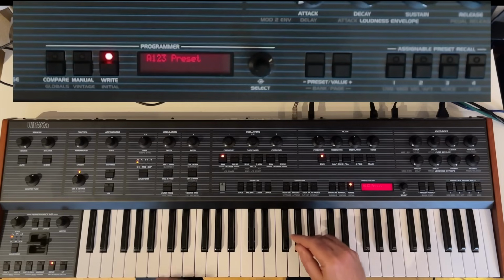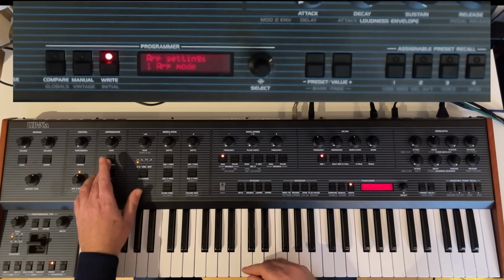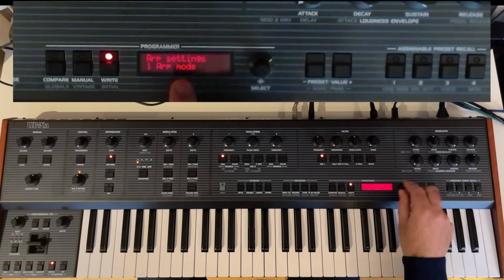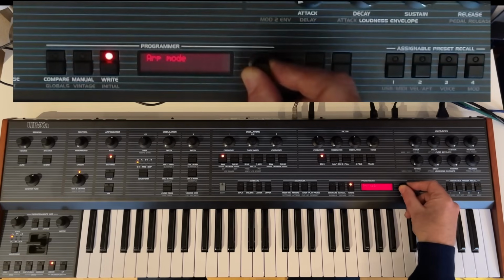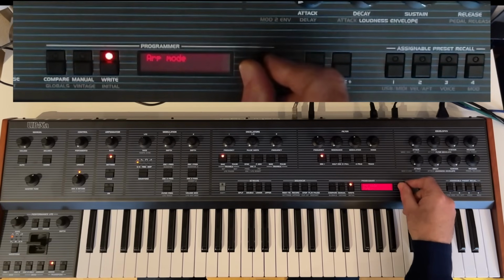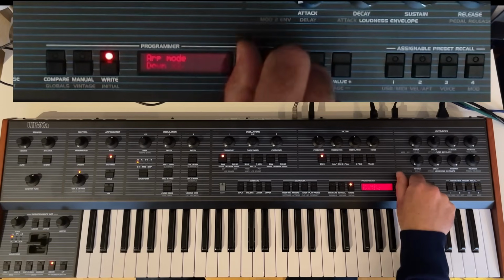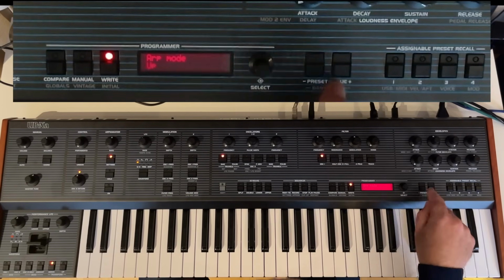So what's more? Yeah, we have an arpeggiator. I mean, you know how an arpeggiator works. It has many settings here. So there's an arpeggiator mode which you can set to up, down, random, exclusive, inclusive, order. So there are many modes to choose from. I won't show everything because, I mean, it's an arpeggiator.